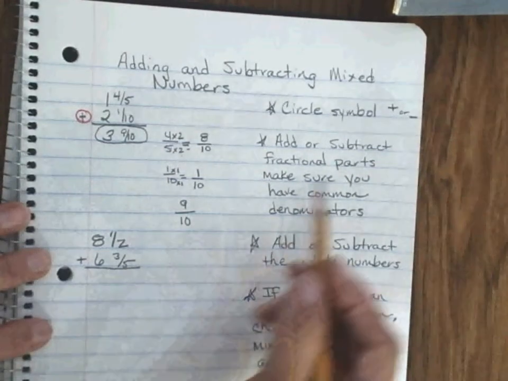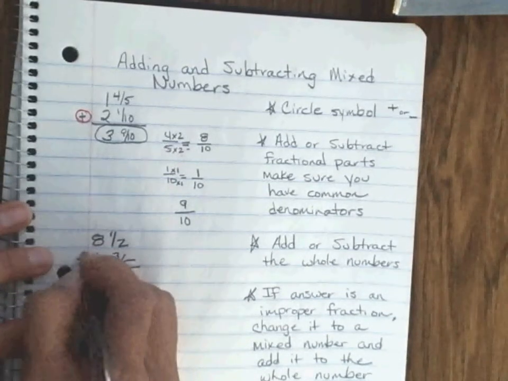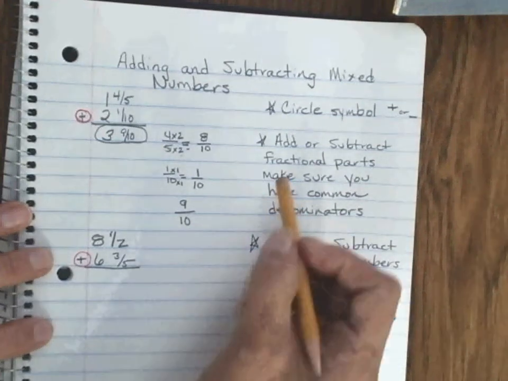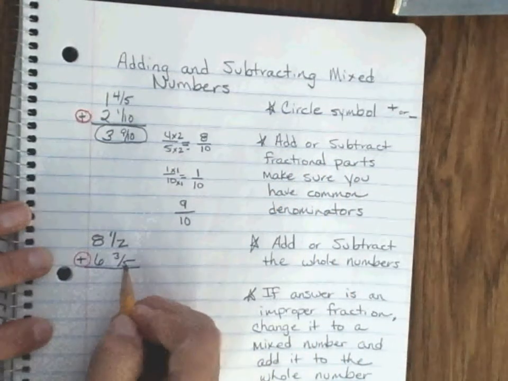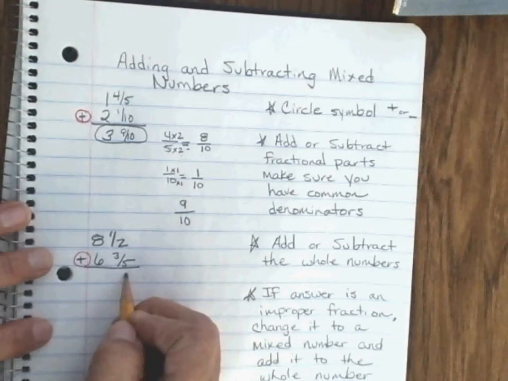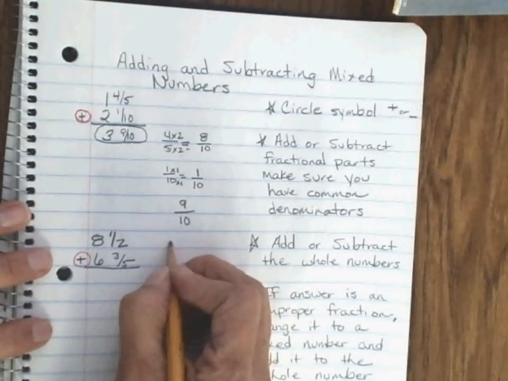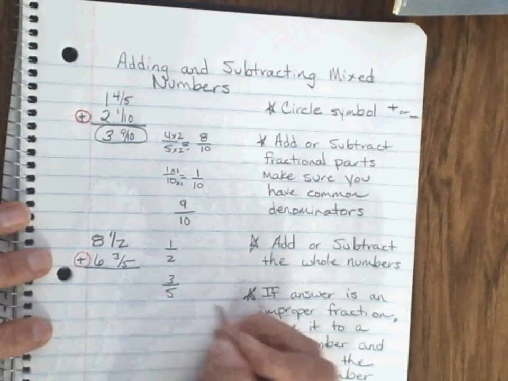Let's go look up here. We're going to circle our symbol to remind us that we're adding. Then we're going to add our fractional parts. So 2 and 5, I can't do that just yet because I don't have a common denominator, so I'm going to create equivalent fractions. 1/2, 3/5.